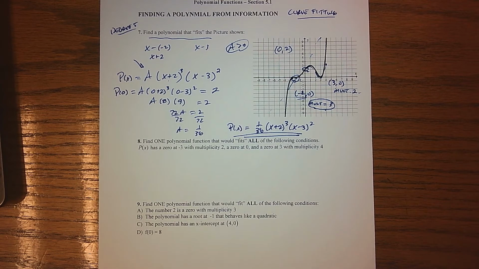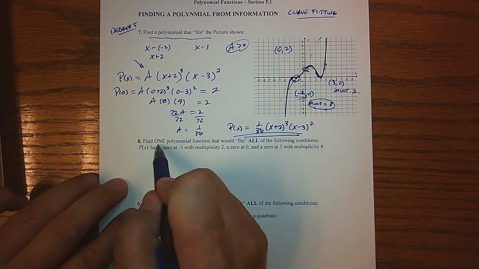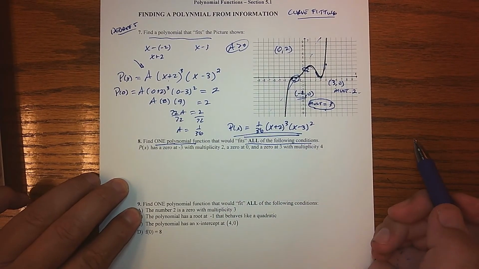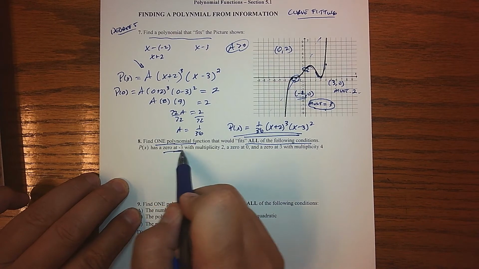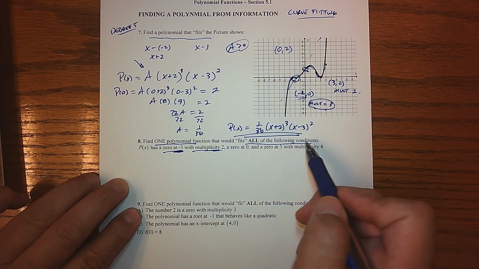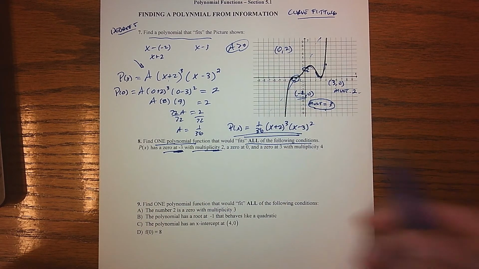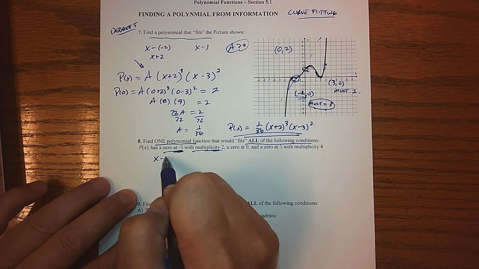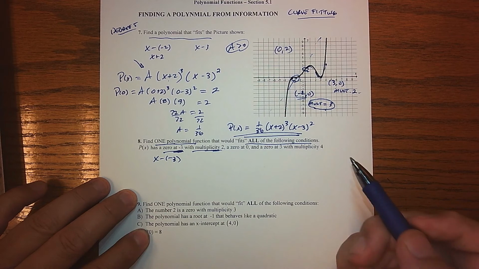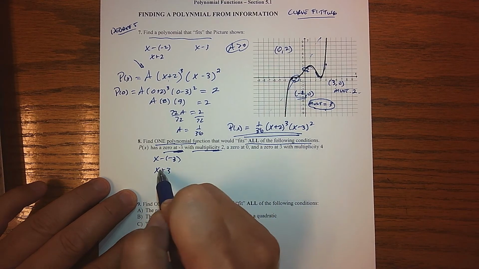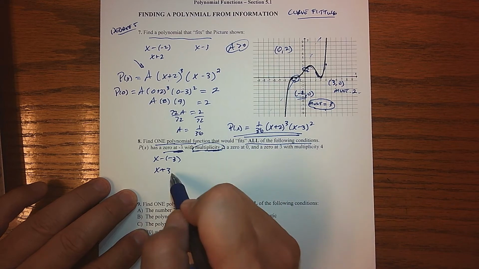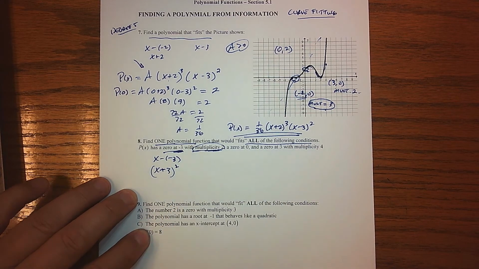The next one's a little bit more wordy, right? We're asked to find one polynomial that fits all of the following conditions. It has a 0 at -3 with multiplicity of 2. So how about we just stop there, right? So if it has a 0 at -3, that means it has a factor of x plus 3. And not only does it have that factor, but since it's multiplicity 2, we know that that factor is going to be squared. All right, so we've got that.